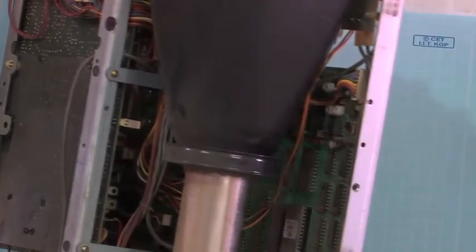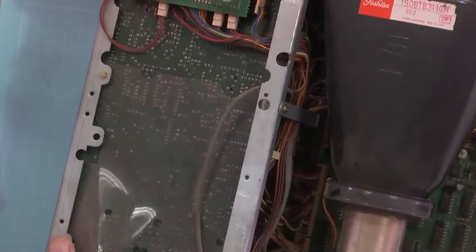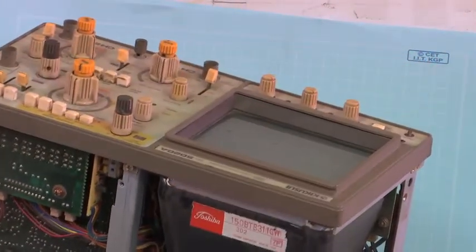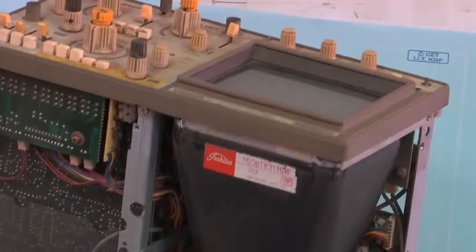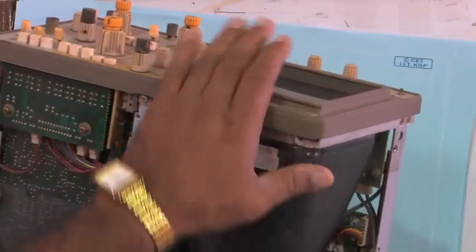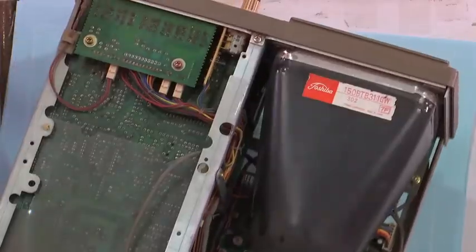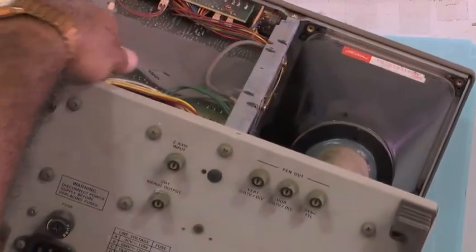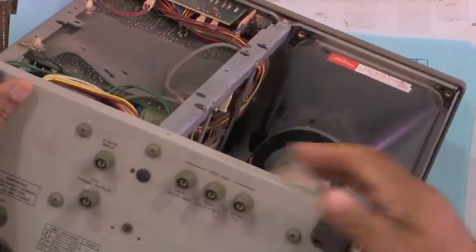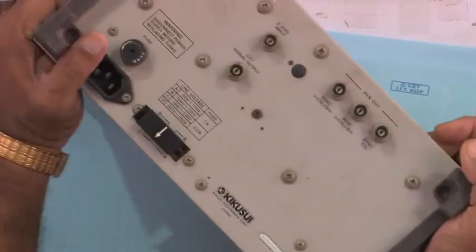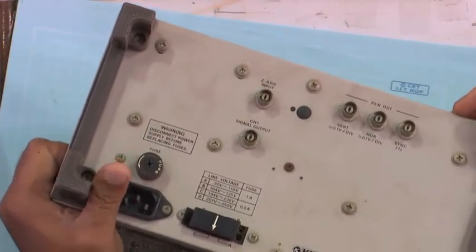This tube is called the CRT, cathode ray tube, and it is basically the display. This end of the tube is the display, and the other end of the tube is the back side panel.